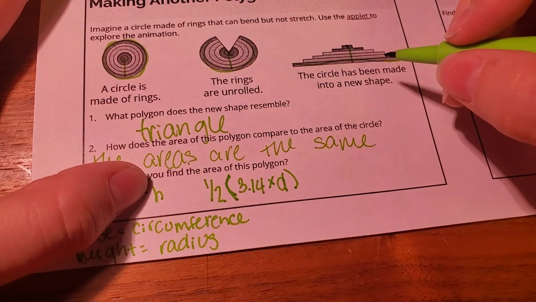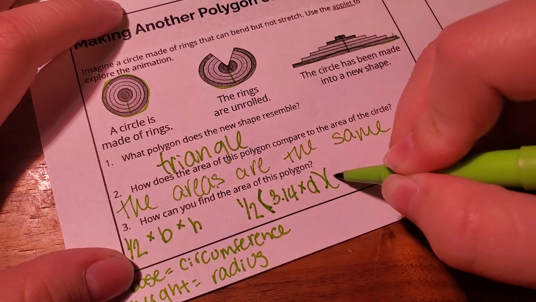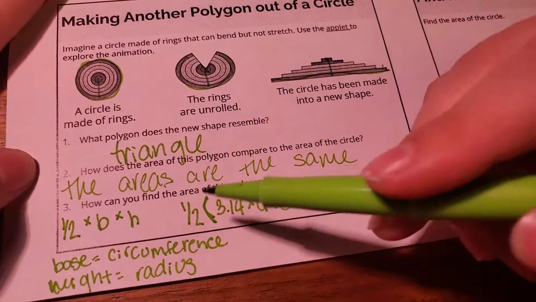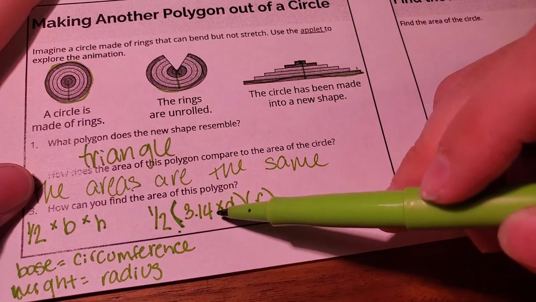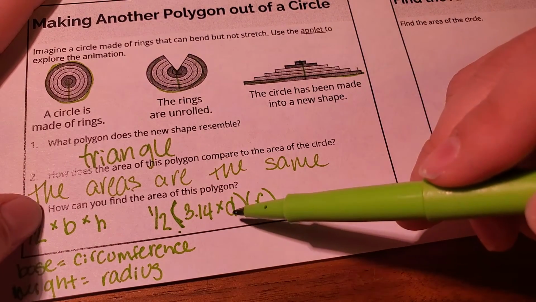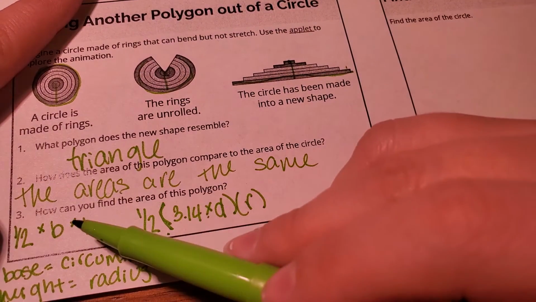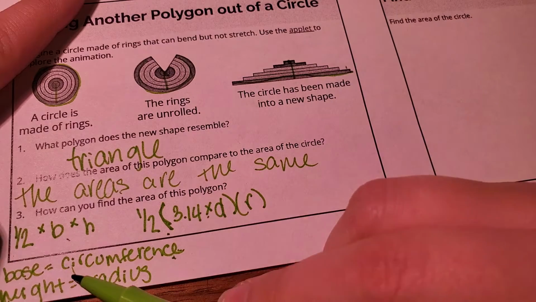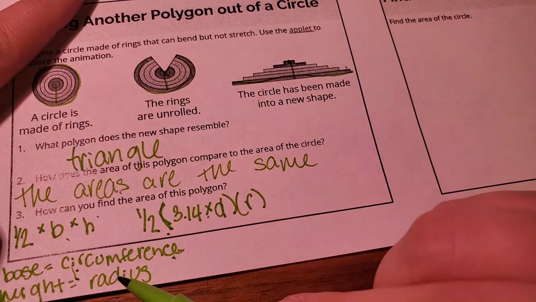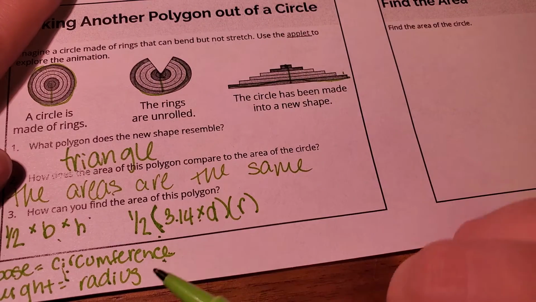I'm going to replace our height with the radius. So now I have 1/2 times 3.14 times diameter, which is the circumference. Okay, these are the same. And then times the radius. I replaced our base with the circumference and the height with the radius.